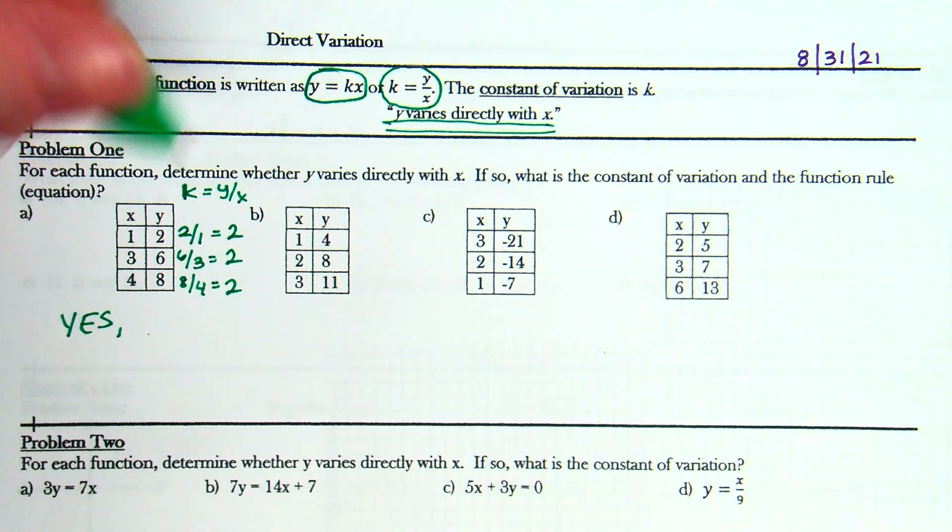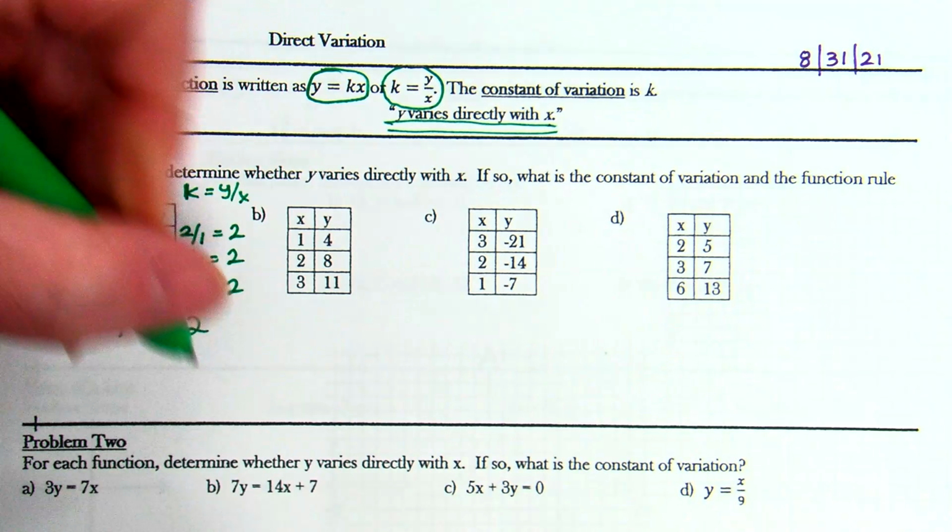If my equation is y equals kx, what can I fill in for k? 2. So I can write my equation as y equals 2x. That is all the information you would need to answer that question.